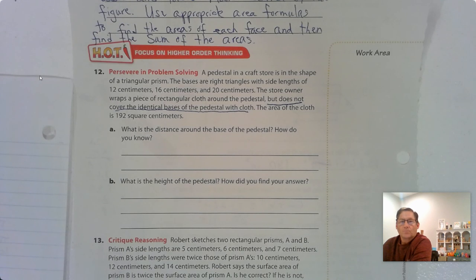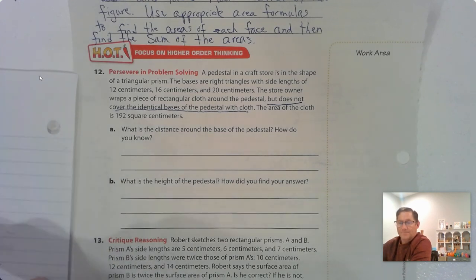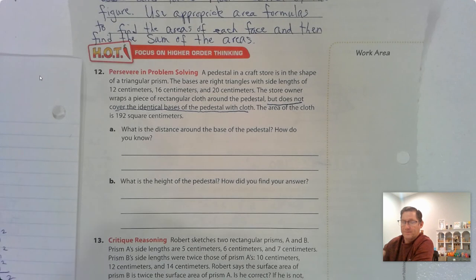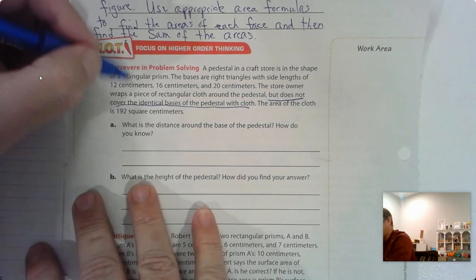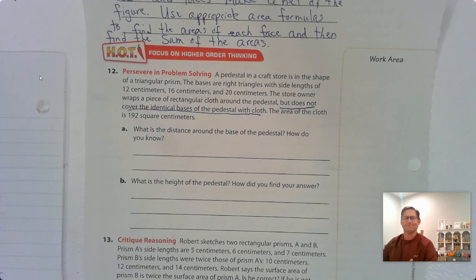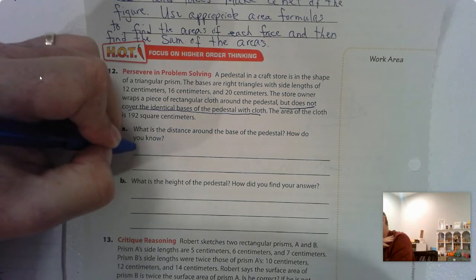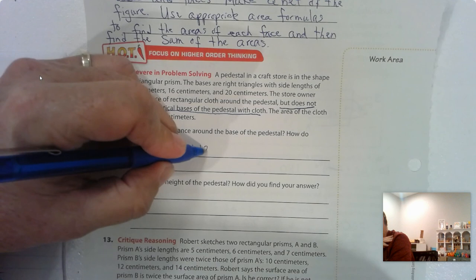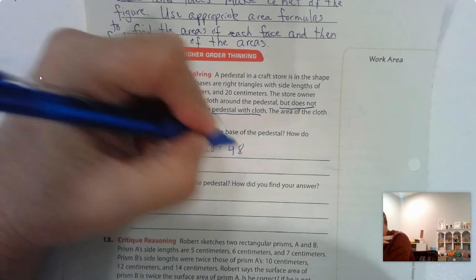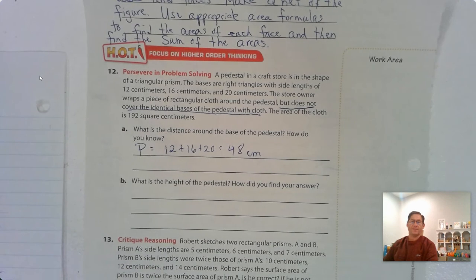So we have a triangular prism. So we know that we have two triangular bases, and we'll have three rectangles. So let's figure out if we go around just the triangles, right? Okay, because we're not going to use those in our surface area. So perimeter would be 12 plus 16 plus 20. So that would be 48 centimeters. Okay.